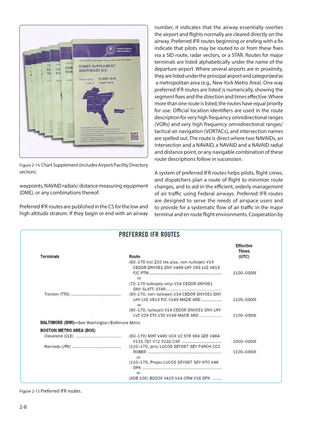Routes for major terminals are listed alphabetically under the name of the departure airport. Where several airports are in proximity, they are listed under the principal airport and categorized as a metropolitan area, for example, New York metro area. One-way preferred IFR routes are listed numerically, showing the segment fixes and the direction and times effective. Where more than one route is listed, the routes have equal priority for use.